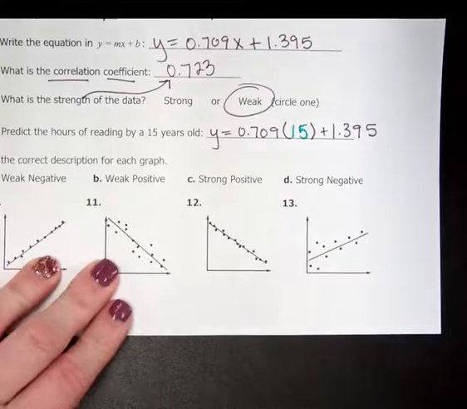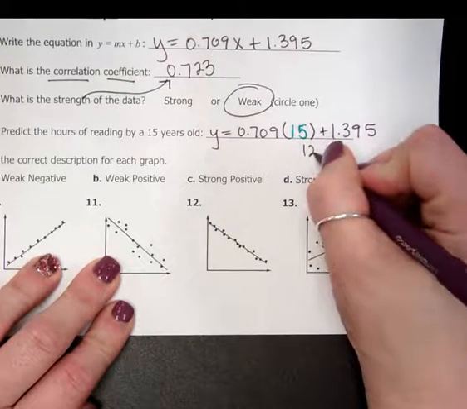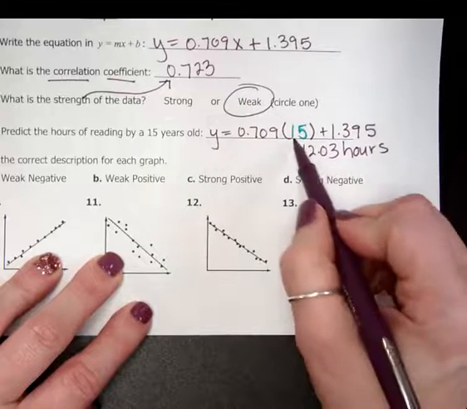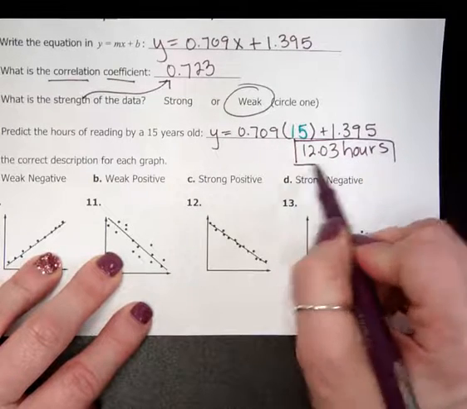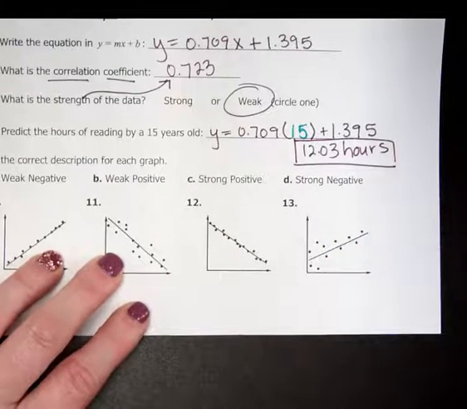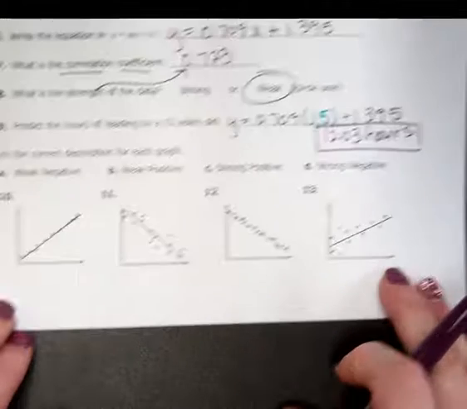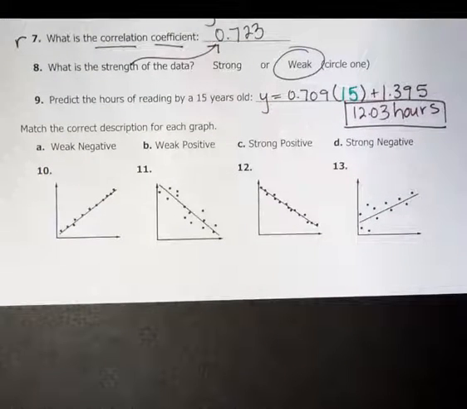12.03 hours. Okay, so about 12 hours. So 15-year-olds would read about 12 hours a week. I don't know very many 15-year-olds that read that much. I read that much. Miss Tate reads that much. We'll see. All right, these next ones should go pretty quick.